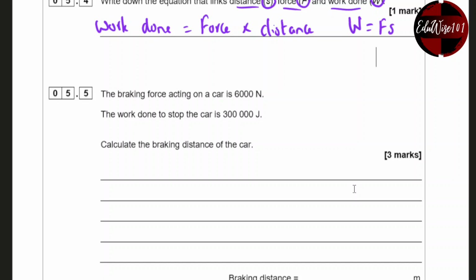The braking force on a car is 6,000 newtons. So that's the force. The work done to stop the car is 300,000 joules. That's the work done. Calculate the braking distance of the car.